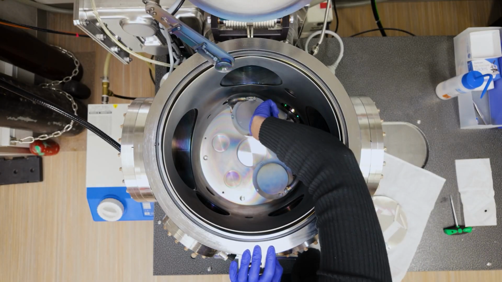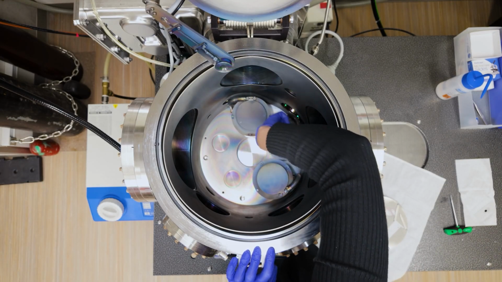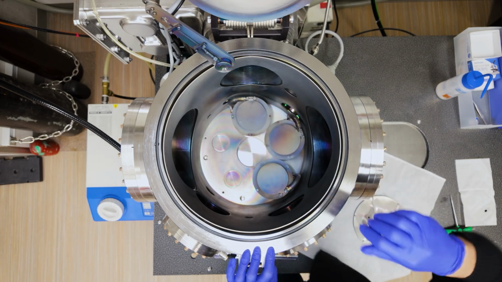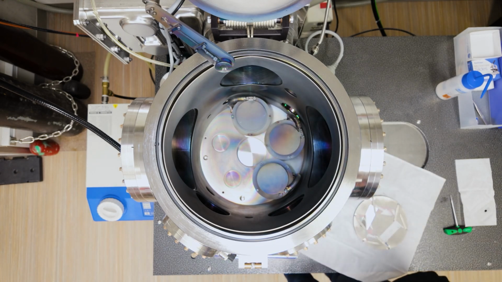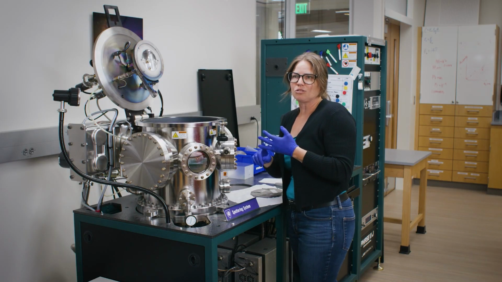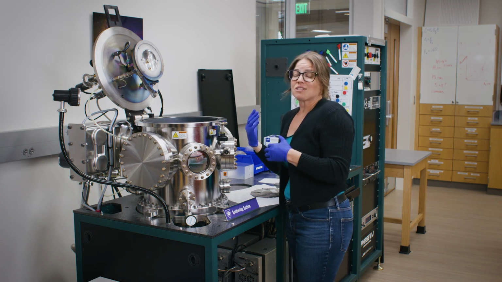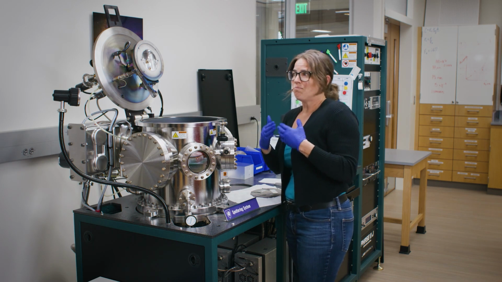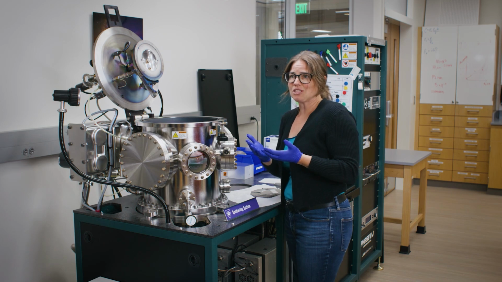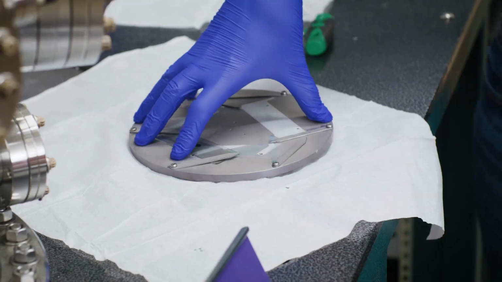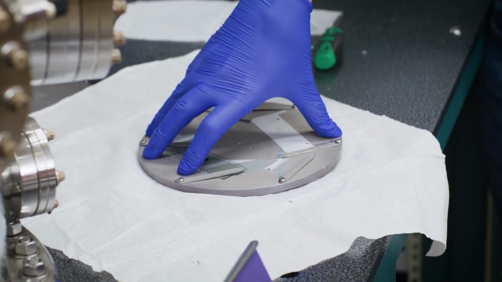Inside this chamber, you'll notice three different sources in here. Right now they have little doors over the top, but these are three different types of materials. Right now we have silicon dioxide, aluminum, and titanium loaded. Depending on how we set up the system, we can make any of these types of materials onto our substrate, which I'm going to load here in just a second.